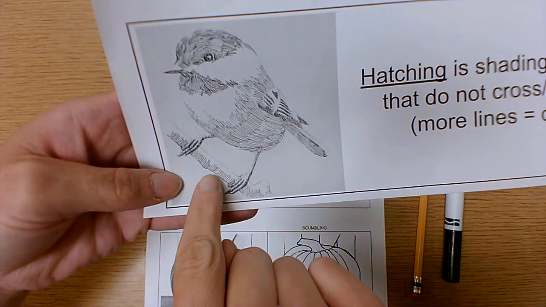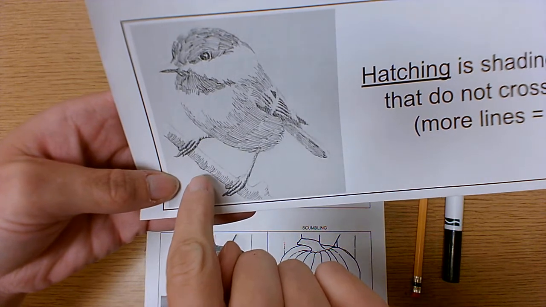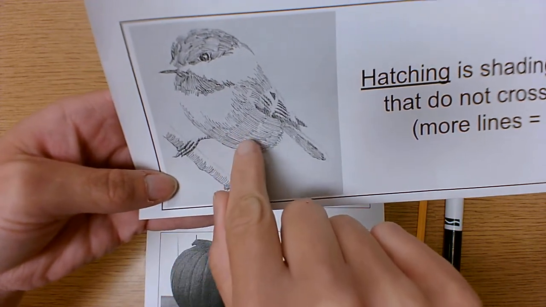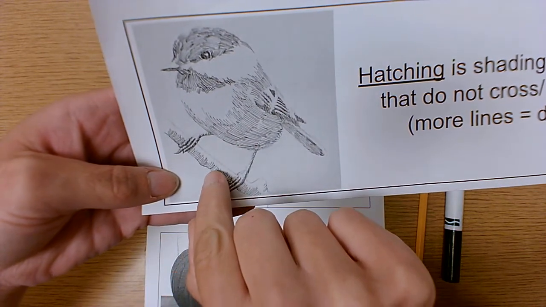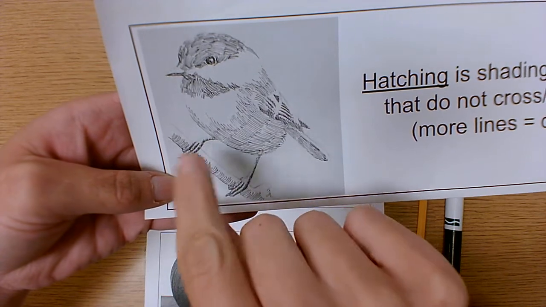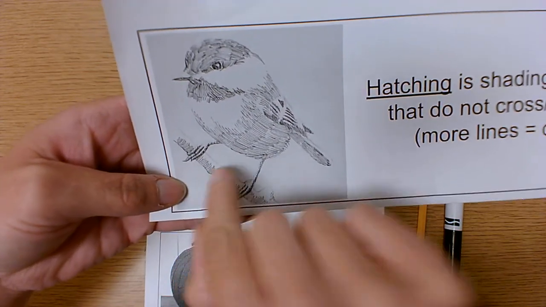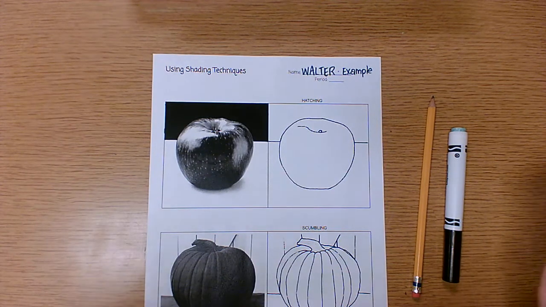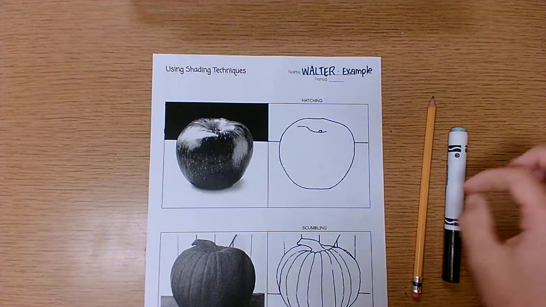On our twig, which is also kind of a cylinder shape, the lines run opposite of the way they do in the belly of the bird. The lines tend to curve around this way, almost like a flattened U shape. We are going to use similarly curved lines when we shade our apple.